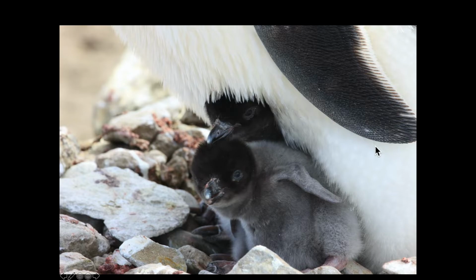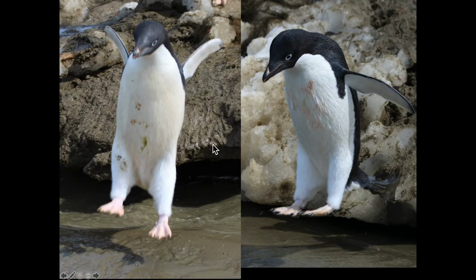So if this penguin pair is lucky, they will raise both of these to the creche stage, and then the chicks hang out together on the shore while the parents are feeding. That gives the parents a bit of a relief, and the chicks are less likely to be eaten by skuas, the giant brown seabirds that live off of these chicks.